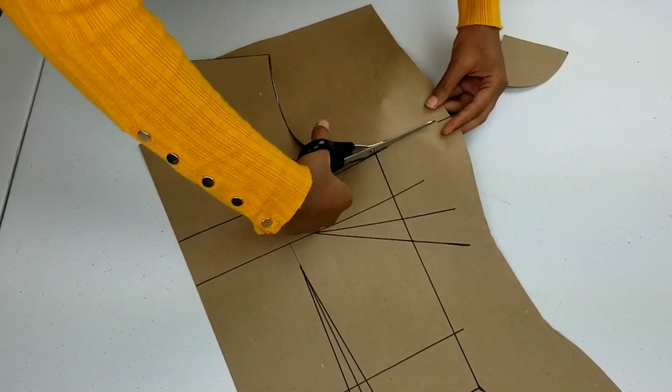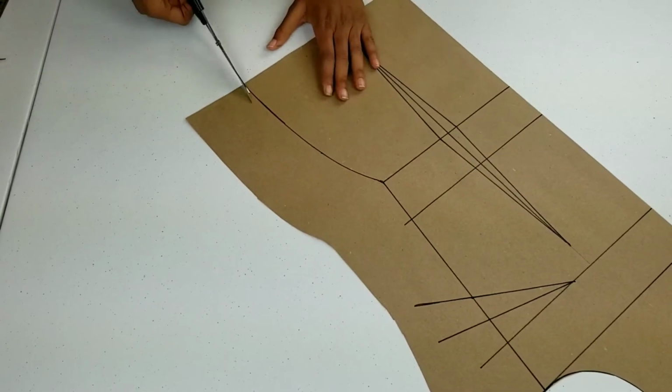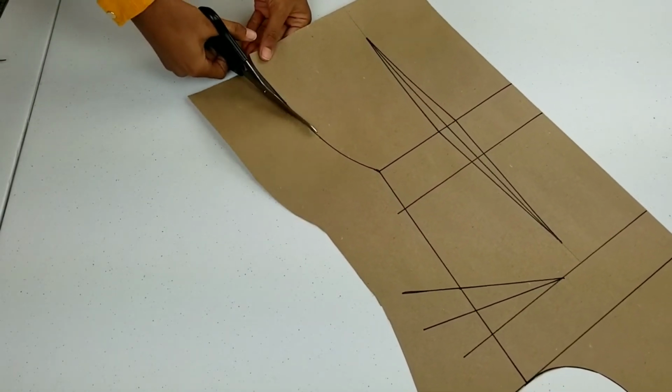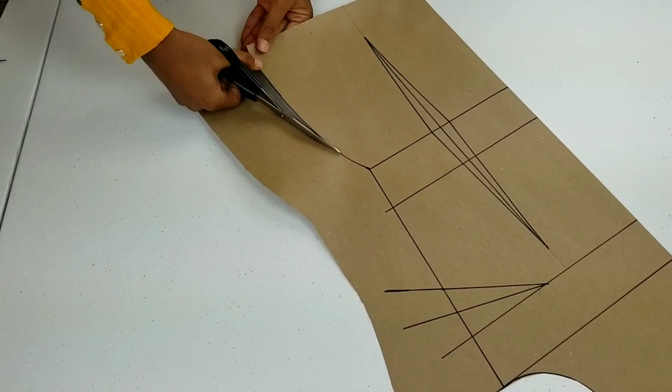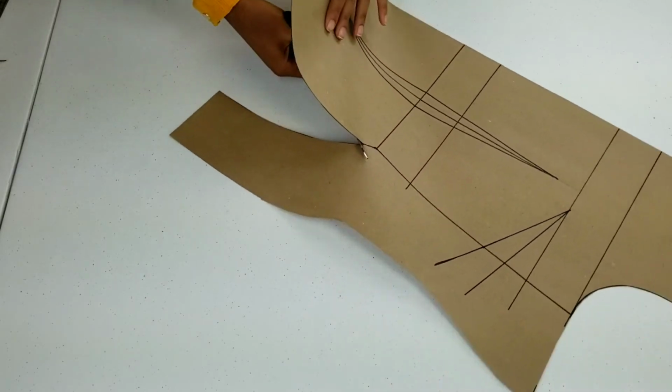You are going to need that paper later on for truing, so I would leave about 3 inches to be on the safe side, but it could probably be a little smaller than that. And because I don't need it, I am cutting off the hip portion right now.